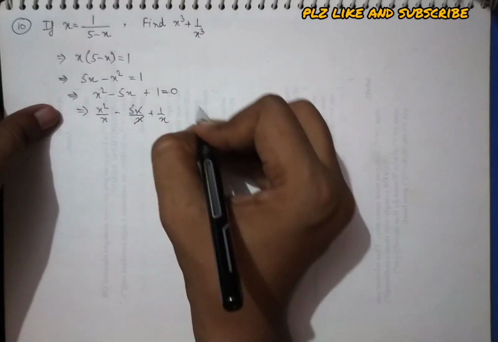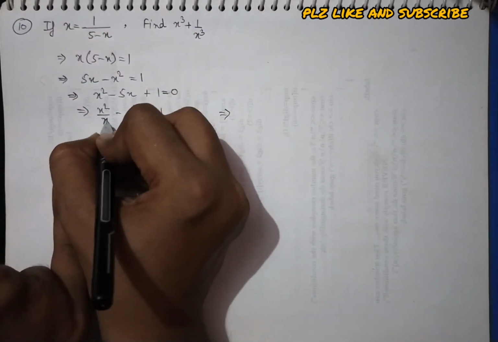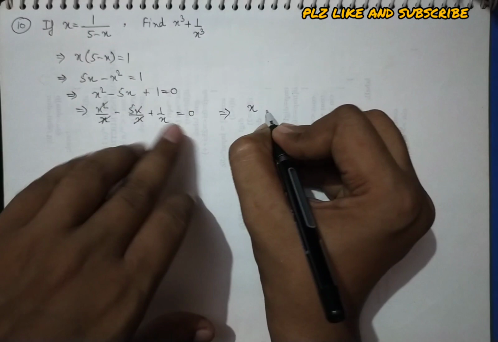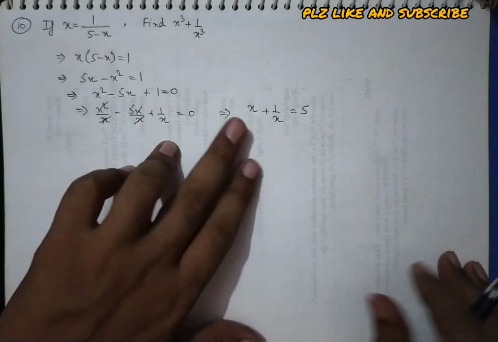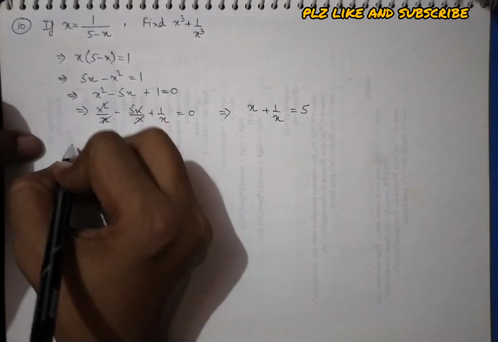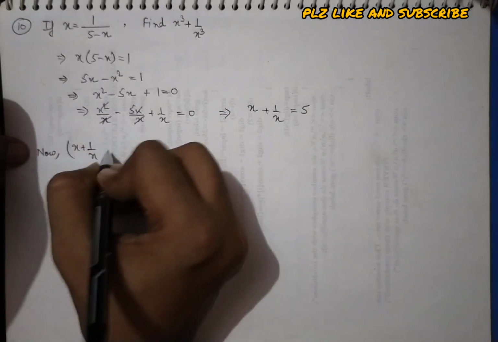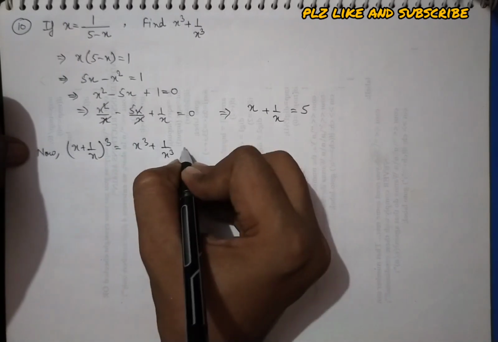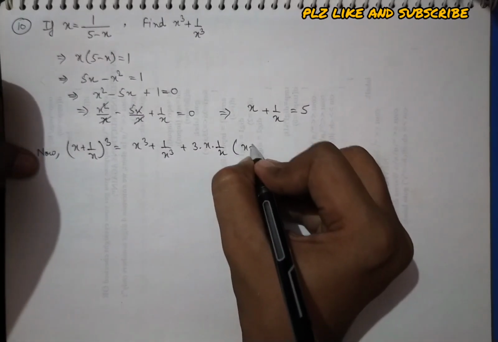We can cancel out these two, and here it will be cancelled with the power, so it will become x minus 5, which will be shifted to the other side, so plus 1 upon x, and this minus 5 on the other hand, that is equal to plus 5. So we have got the value of x plus 1 upon x, and now we can apply for this one, x plus 1 upon x to the whole cube equals x cube plus 1 upon x cube plus 3 into x into 1 upon x in a bracket x plus 1 upon x.